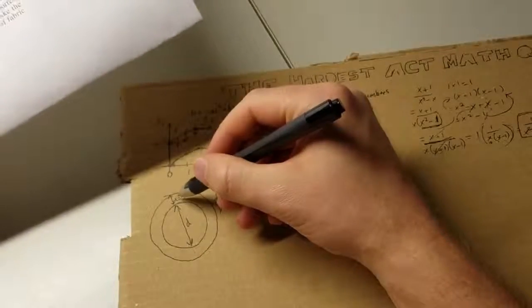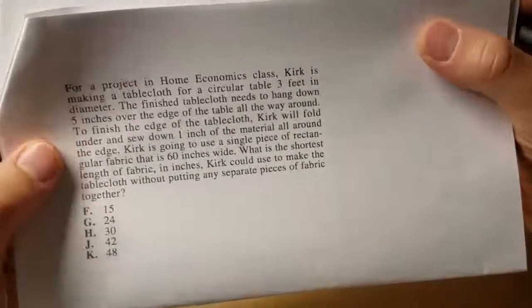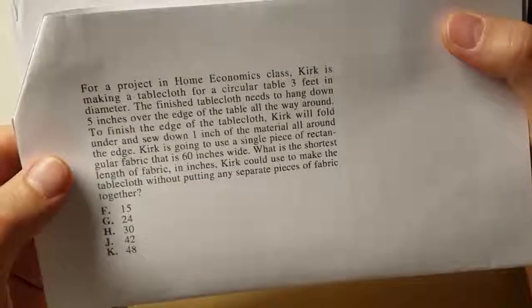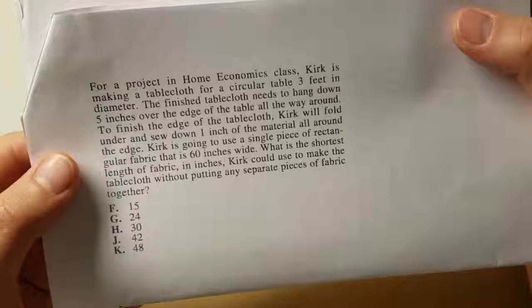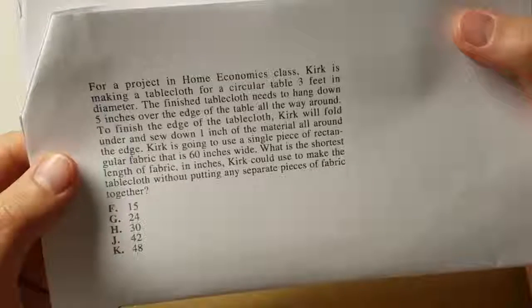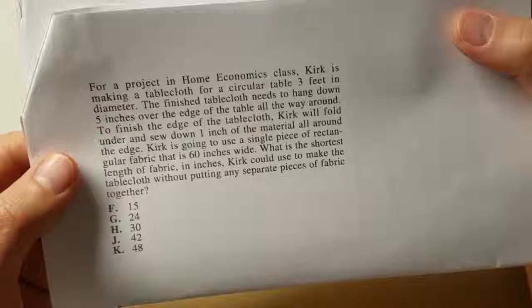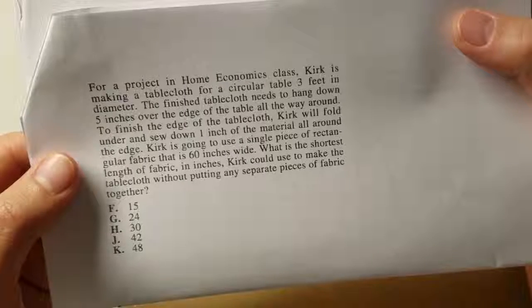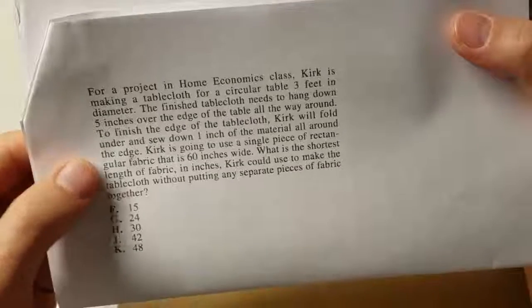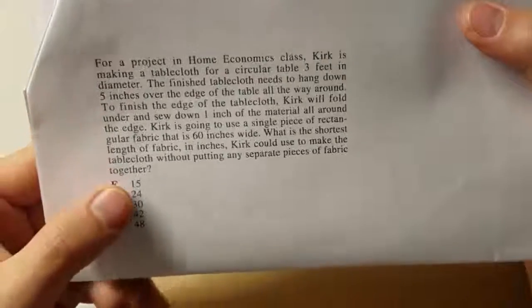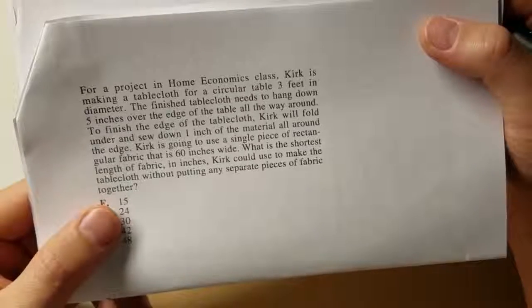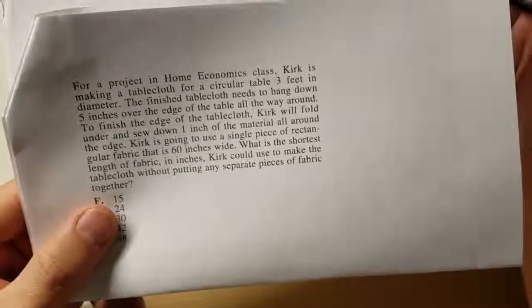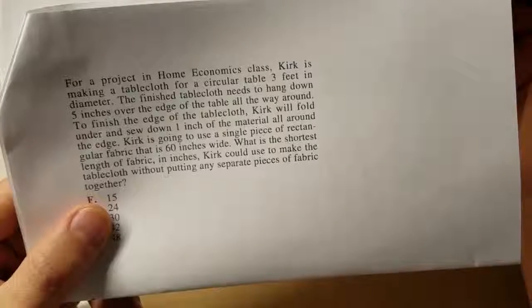Should I increase that to 6? What do I do? Kirk will fold under this, sew down 1 inch. Yeah, I'm going to say that it's included in the 5 inches.